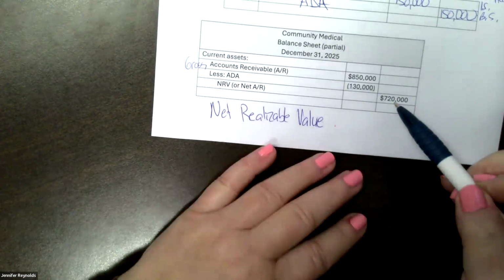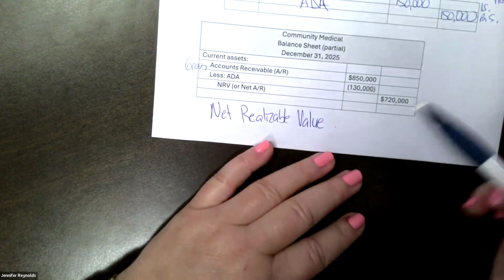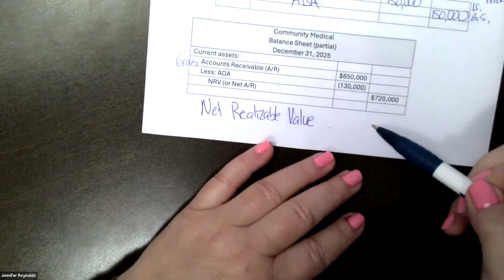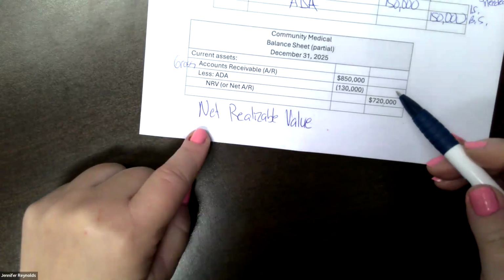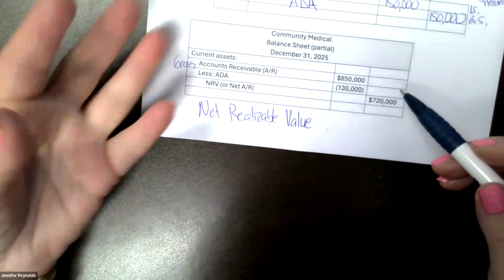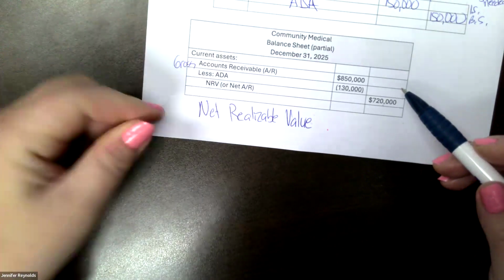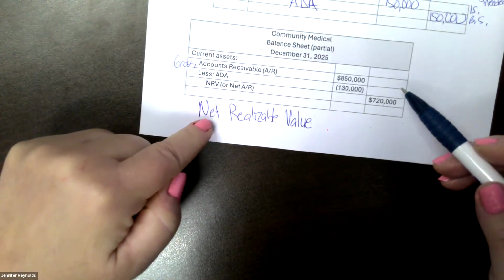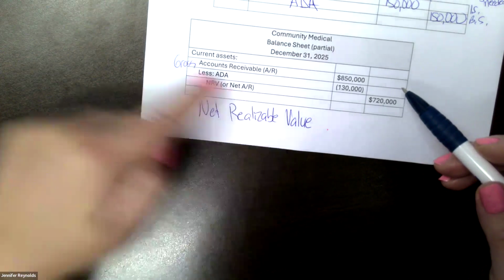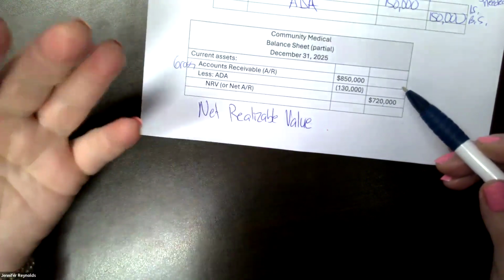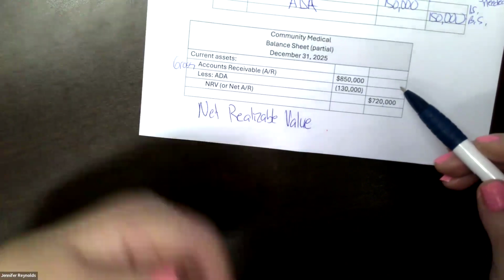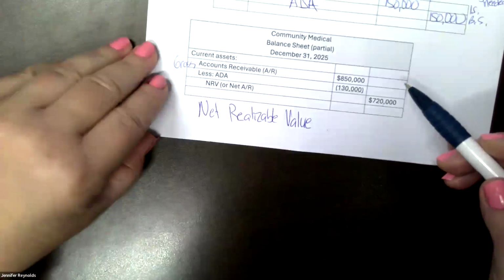So if on an exam, I'm asking you, hey, calculate net revenue, calculate net realizable value, calculate net income, don't let all those nets throw you off. The word net in accounting just means it's been reduced by something. So it means this is going to be smaller than the gross accounts receivable. Net income is going to be smaller than gross income. Net revenue is going to be smaller than gross revenue. That's all that means.